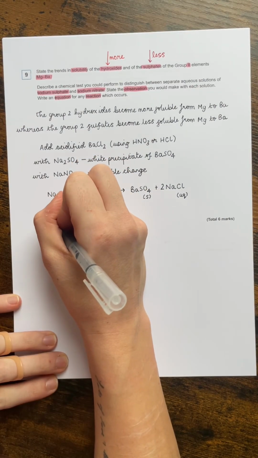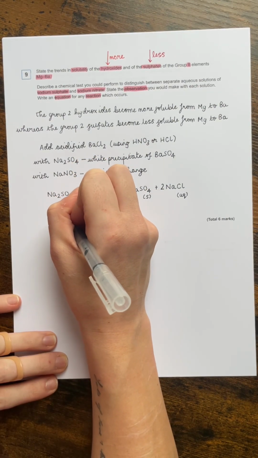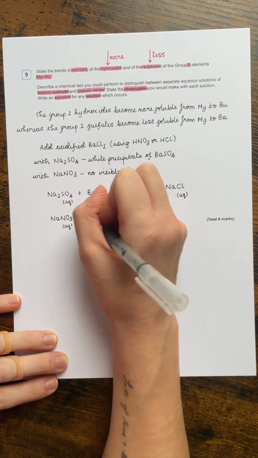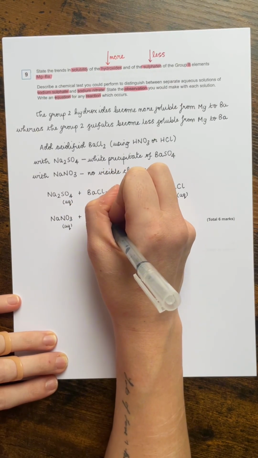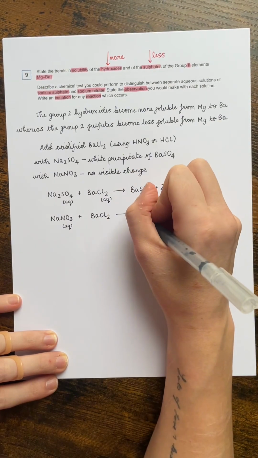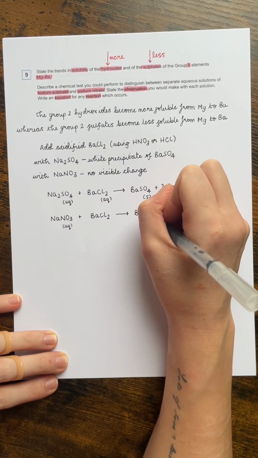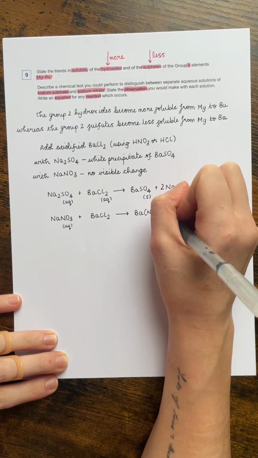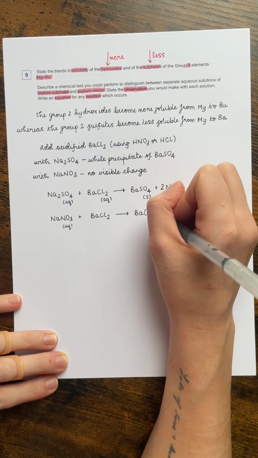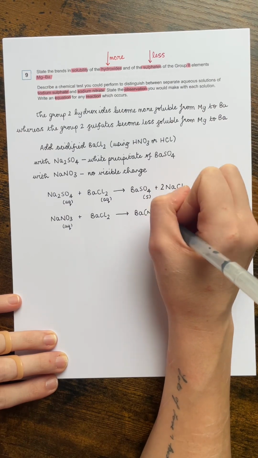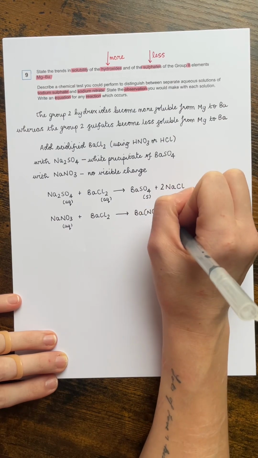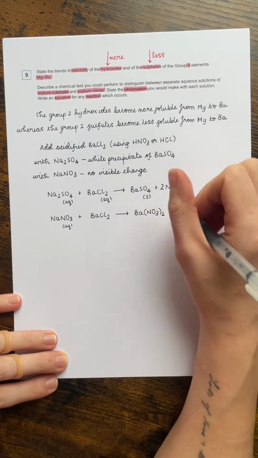My equation to finish with my sodium nitrate, which was also a solution, reacting that with barium chloride would give me barium nitrate, and I'm going to need brackets in my formula for barium nitrate because barium has a plus 2 charge and nitrate ions are -1. If I need 2 nitrates, I need the brackets to show I want 2 of everything in the brackets, so a total of 2 nitrogens and 6 oxygens.